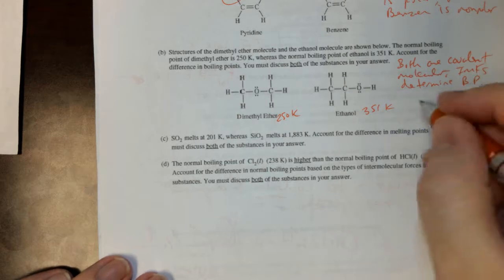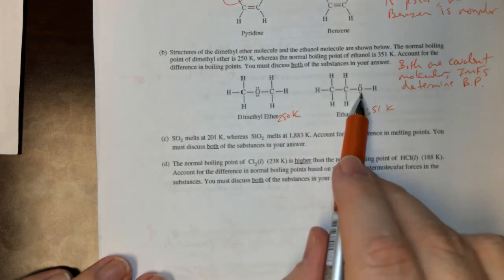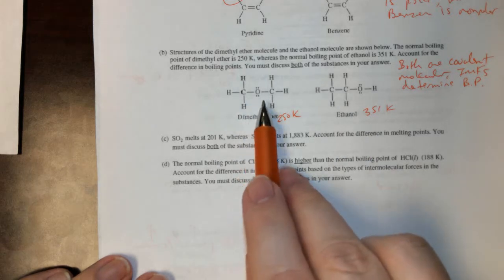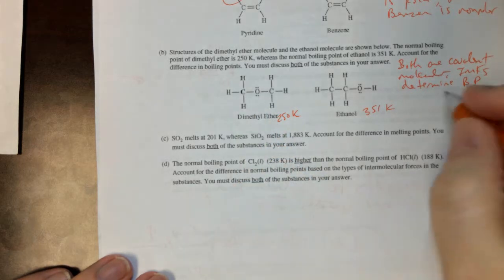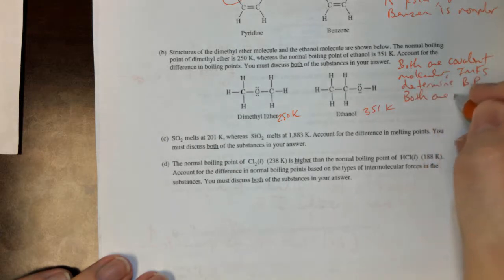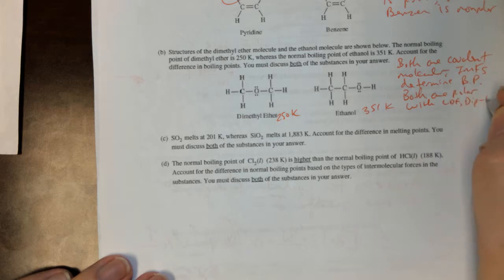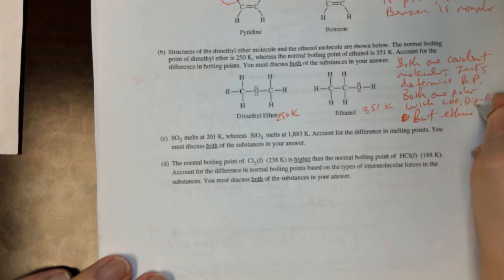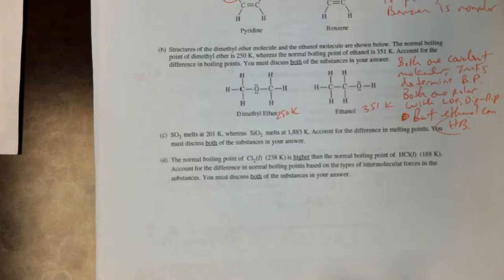All right, so we need to be careful here. I pointed this out. This one is obviously polar because it's asymmetric. This one at first glance looks symmetric, but it's not. It's a trick. This is still asymmetric. The geometry on this oxygen here is bent, which is polar. Both are polar with LDFs, dipole-dipole, but ethanol can hydrogen bond, and that's why it's greater. So, hydrogen bonding, usually the answer.